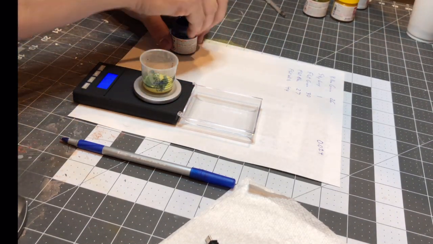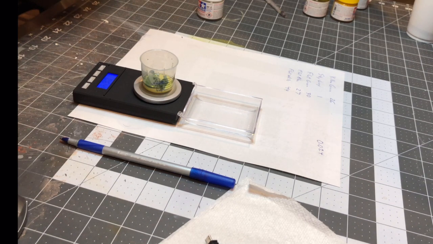And then we're going to do the white, which is 44. And that's going to be 1.056.